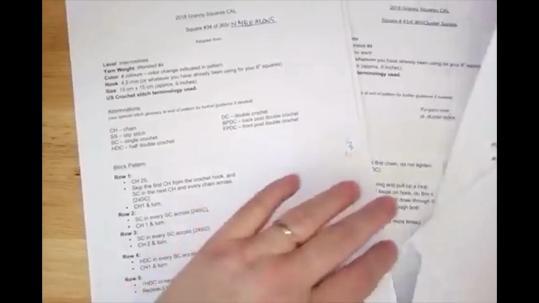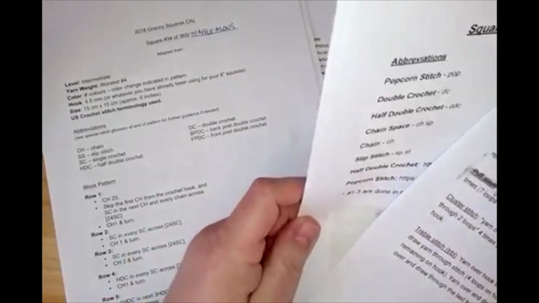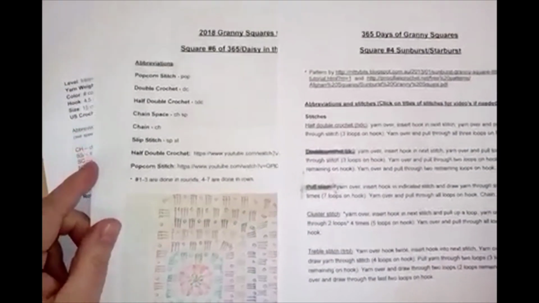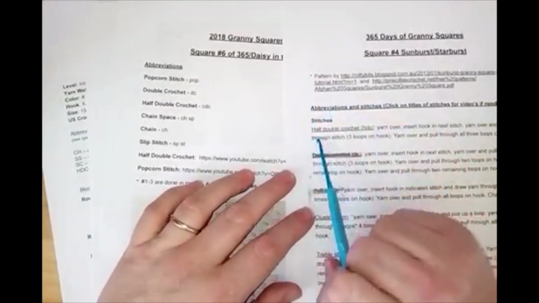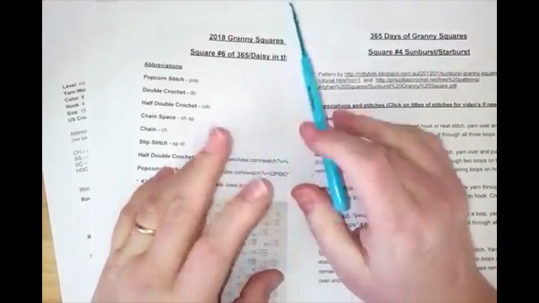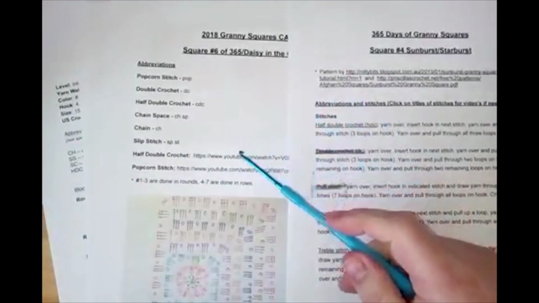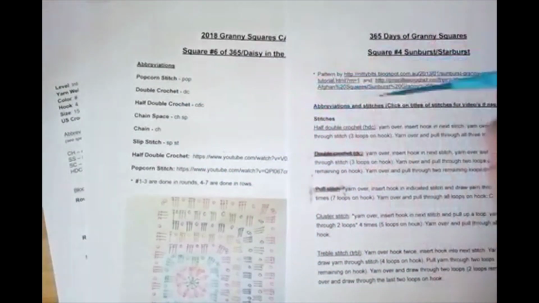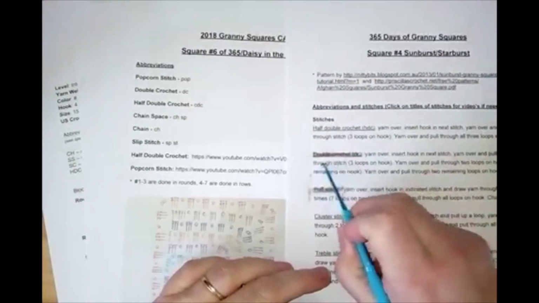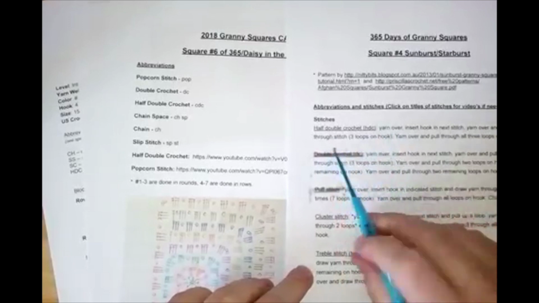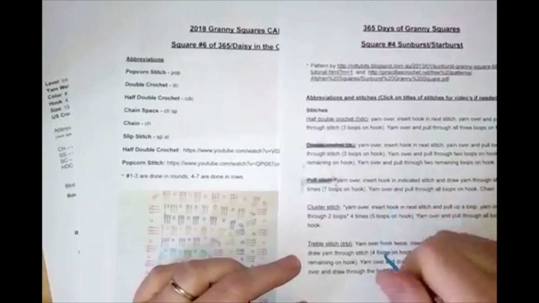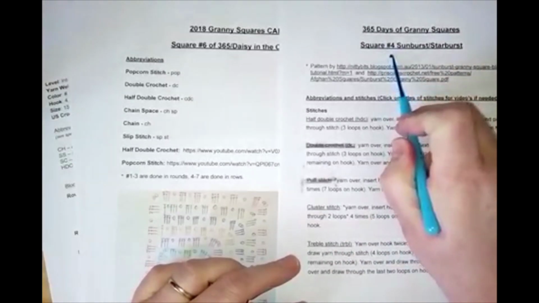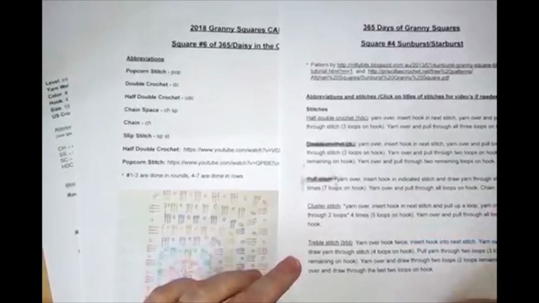When you're first looking at a pattern, some of our earliest square patterns like these two don't have all the information that we have now in our later squares. If you look here, it tells you the name and the number. That's great, and it gives you the stitches. This one tells you the abbreviations, and so does this one. I apologize for this messy part here. This one actually gives you some of the directions of how to make those stitches, because this one was, like I said, one of our earlier squares, so it's quite nice to have those instructions there.